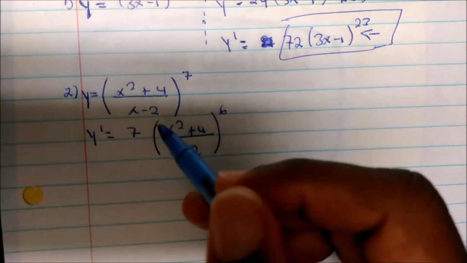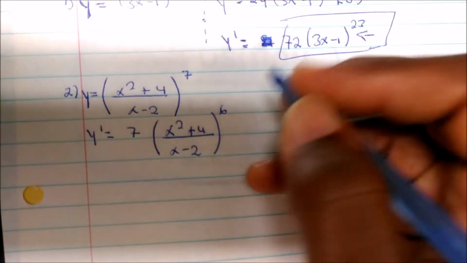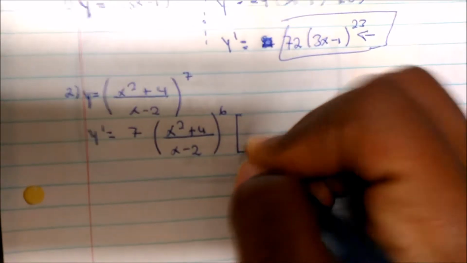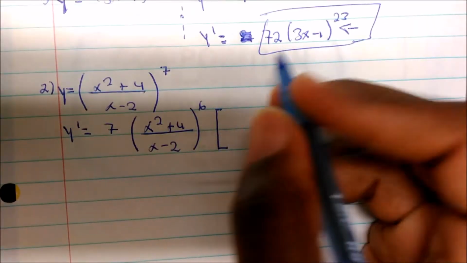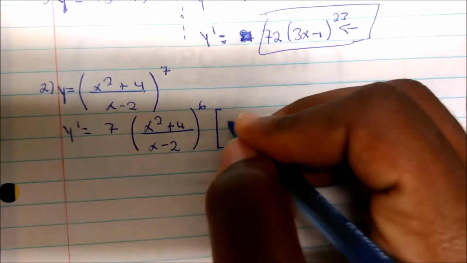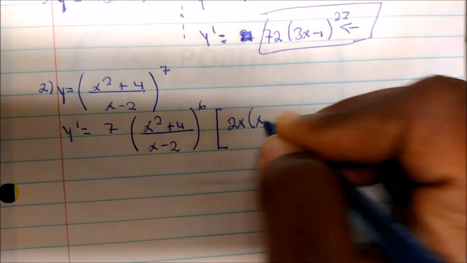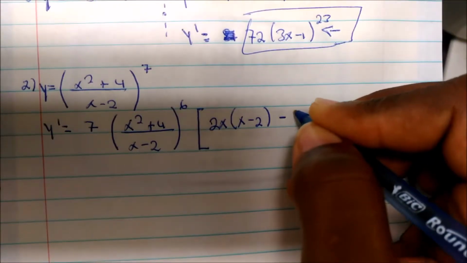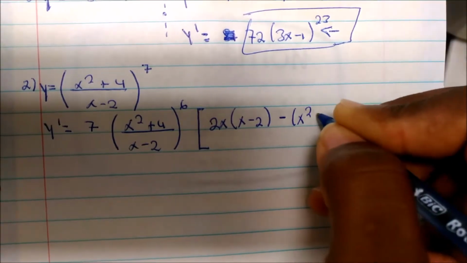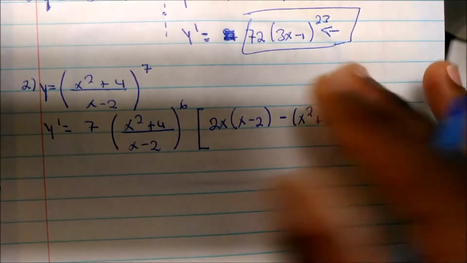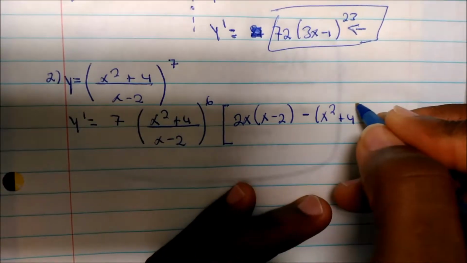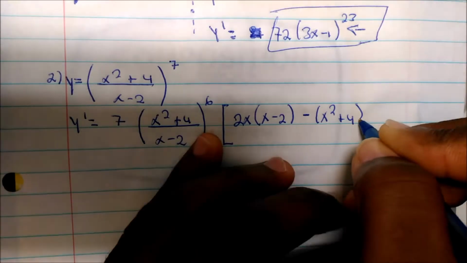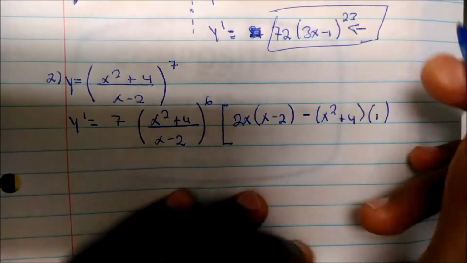Now I'm going to multiply this whole thing by the derivative of the inside. Now, for the derivative of the inside, we've got to use the quotient rule right here. So the quotient rule says: derivative of u, which will be 2x, times plain old v, which is x minus 2, minus plain old u, which is x squared plus 4, multiplied by the derivative of v, which is just 1, right?